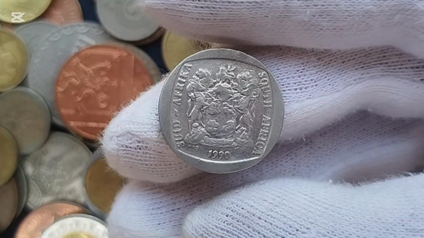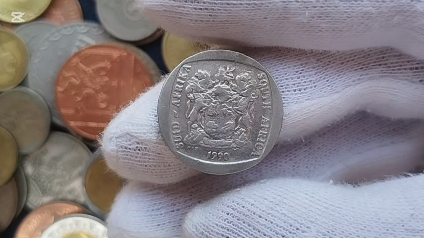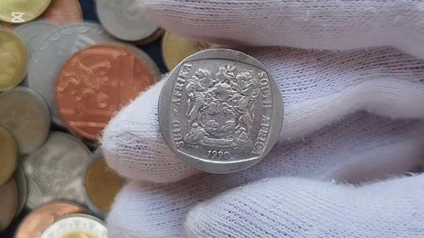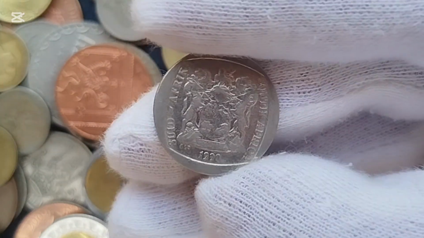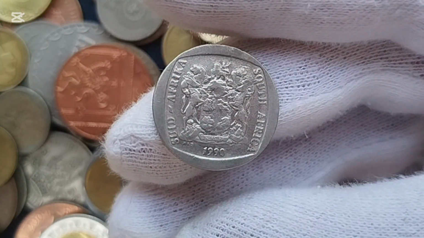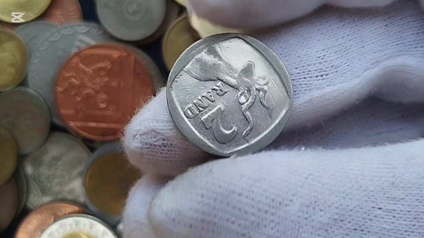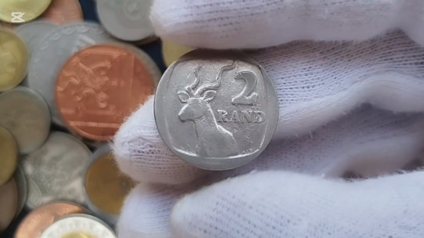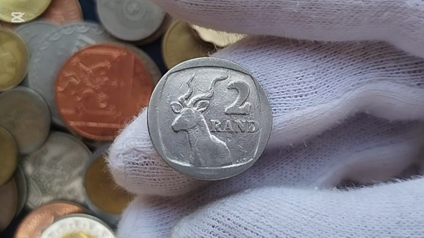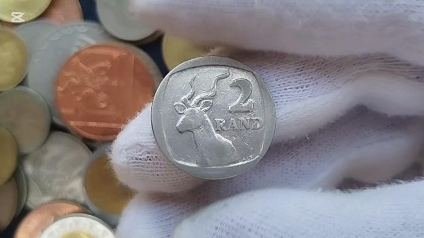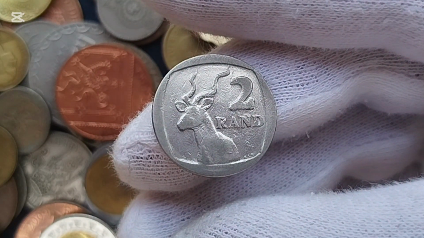Circulation and everyday use. In the early 1990s, this coin was used daily across South Africa. People used it for food, transport, school fees, and even savings. It passed through the hands of citizens during critical national shifts. The coin became familiar, dependable, and practical in economic life.